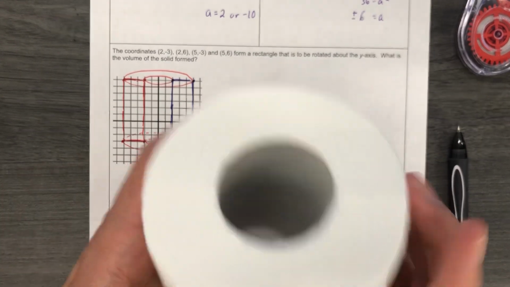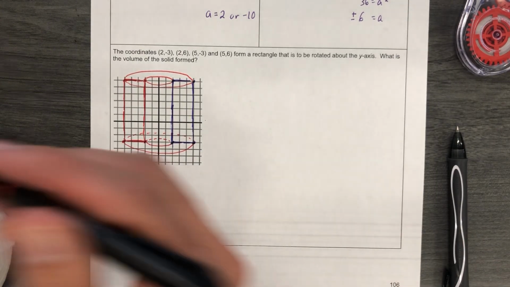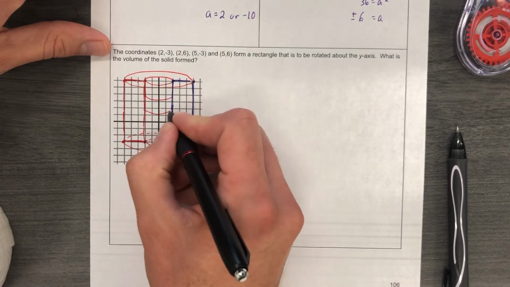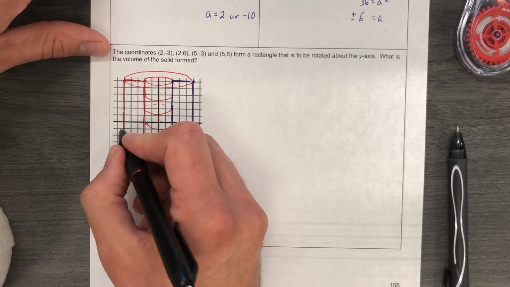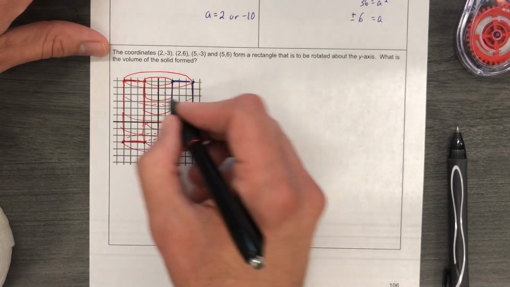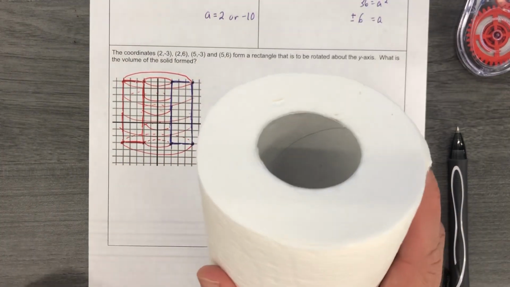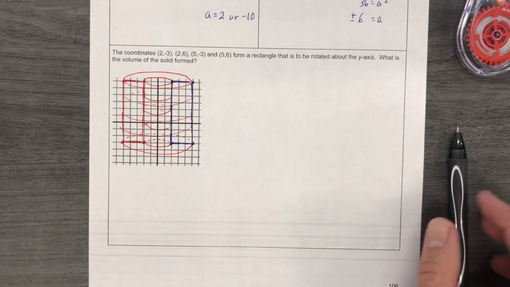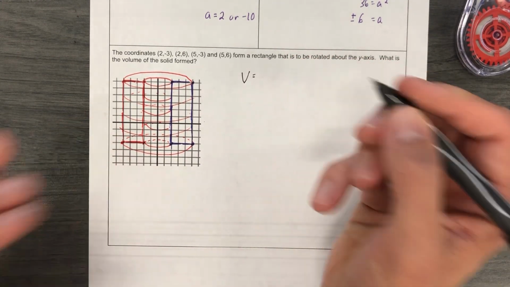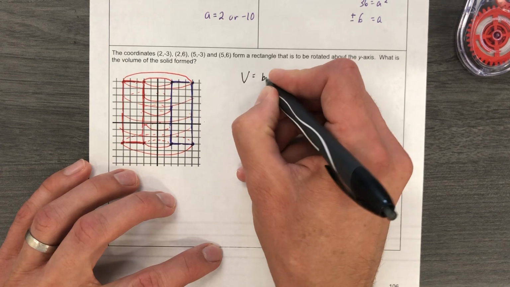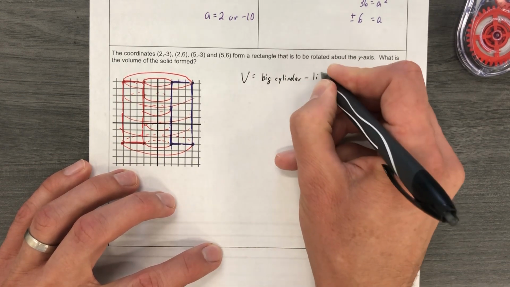So I have this roll of toilet paper to demonstrate what we're truly looking at. It's very hard to see because there's a hole in the center that we don't really see. And then we have these little rings around here. There we go. So basically we have a cylindrical tube, and I want to find the volume of that. The volume of a cylindrical tube is going to be the big cylinder minus the little cylinder.